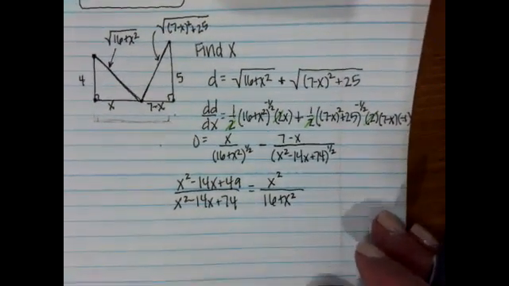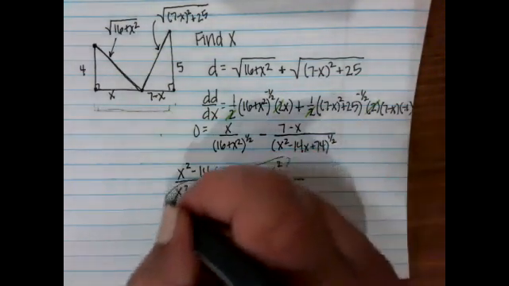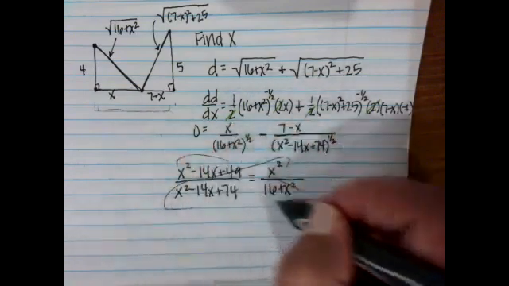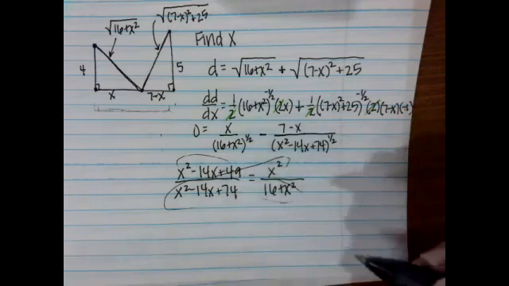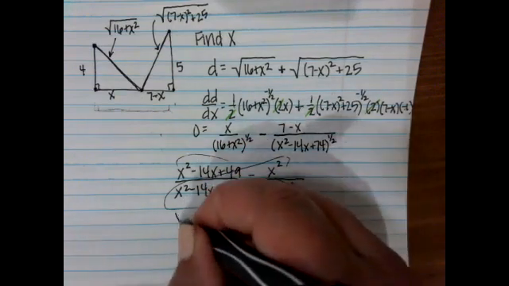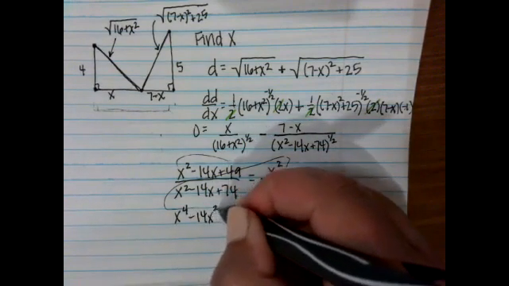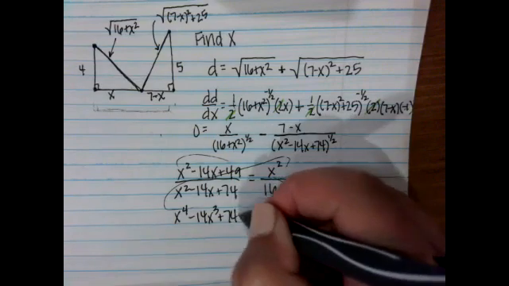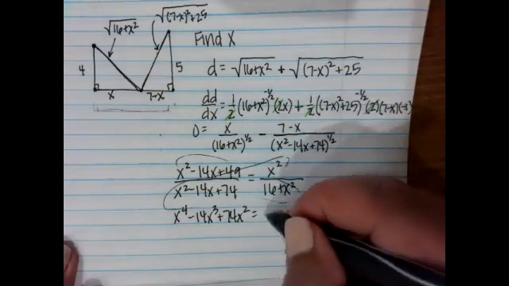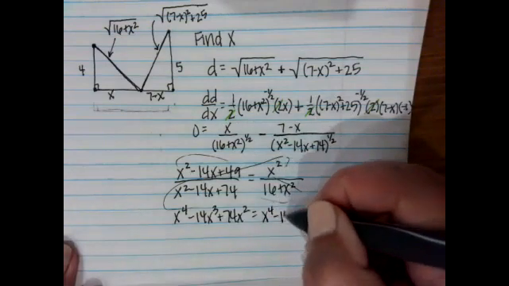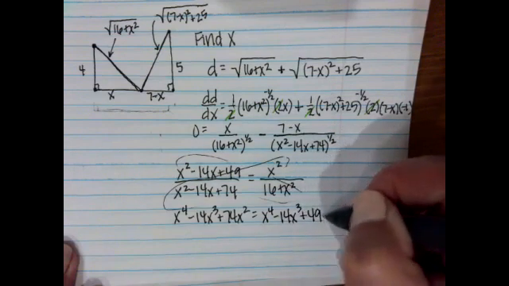Okay, and I'm telling you, it's just algebra, right? Lots and lots of algebra. So what I'm going to do now is I'm going to cross multiply. So here I'm just going to distribute that x squared in. That's not too bad, but here I'm going to have to do a little foiling. Okay, so distributing this x squared in, that would be x to the 4th minus 14x cubed plus 74x squared. And then I'm going to distribute that x squared in. So that would be x to the 4th minus 14x cubed plus 49x squared.